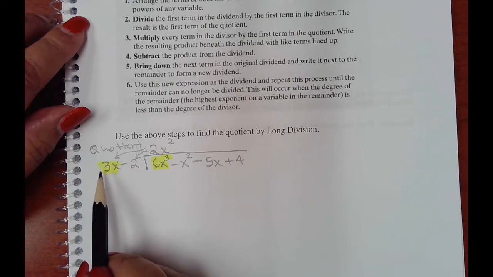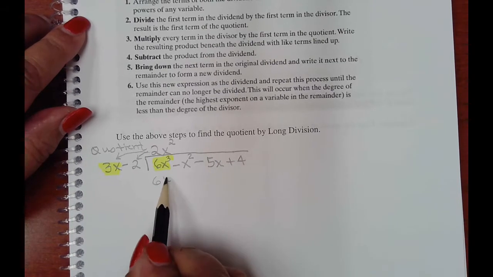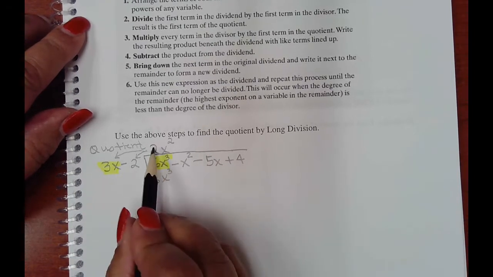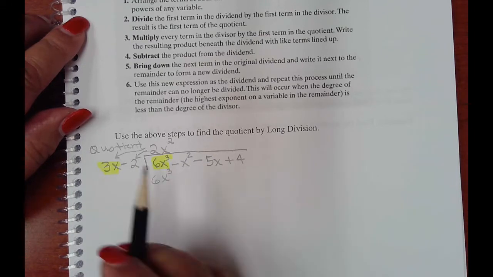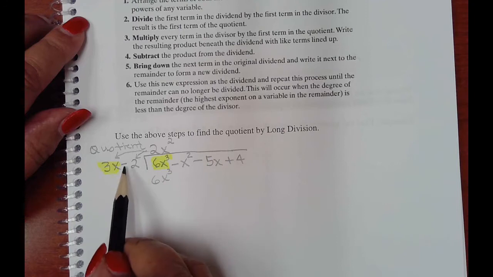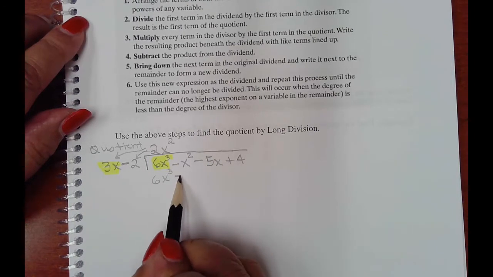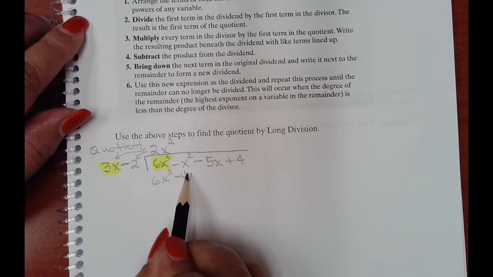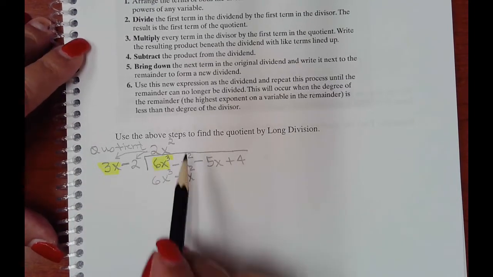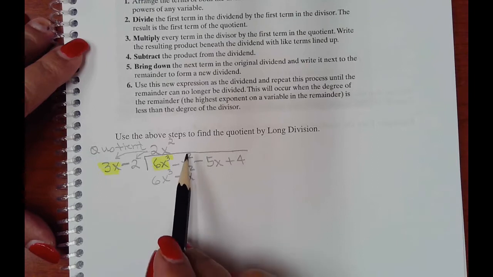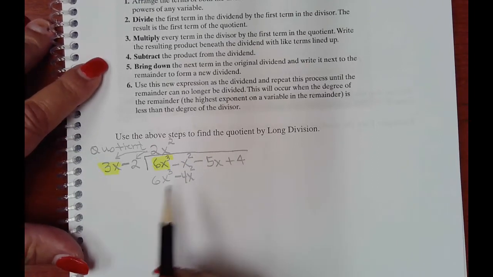So 2x squared times 3x is 6x cubed, because 2 times 3 is 6, and x squared times x is x to the third. 2x squared times negative 2 is negative 4x squared. You want to make sure that you're lining up like terms, in other words, same variable, same exponent.